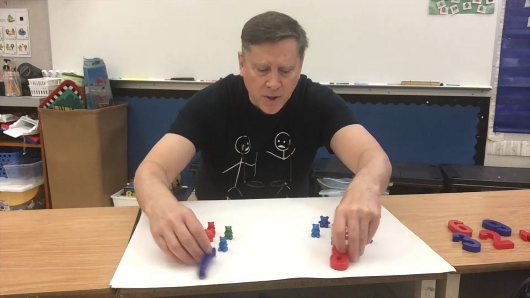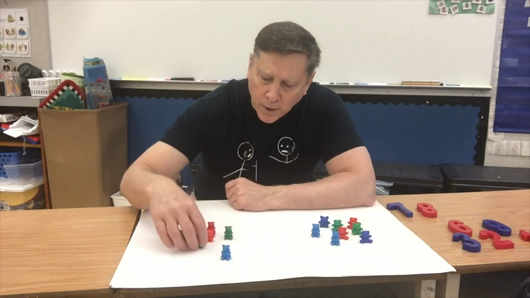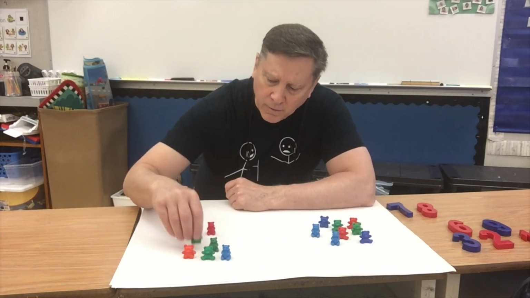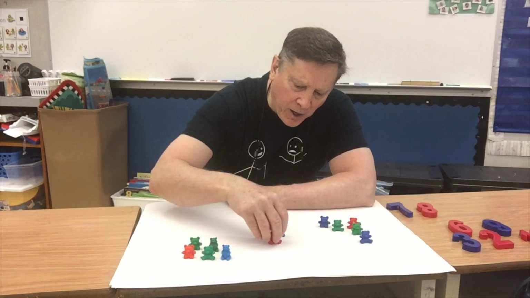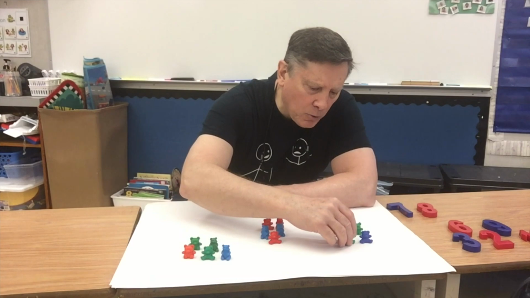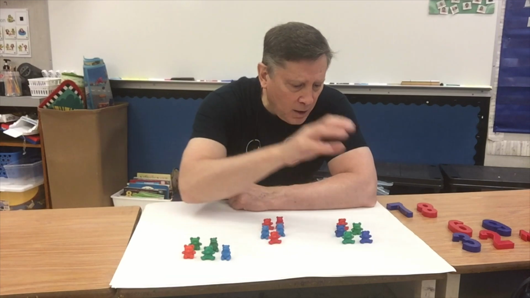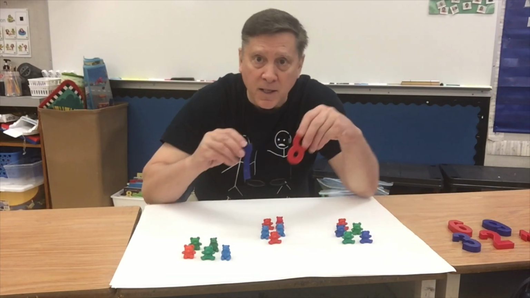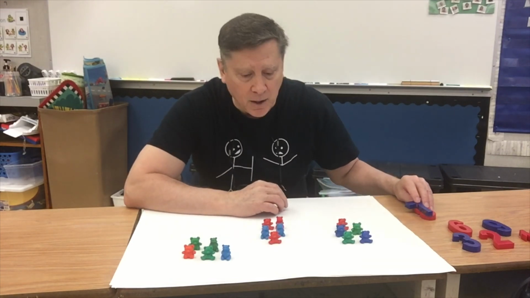I can also, with number sense, represent counting in different ways. For example, 1, 2, 3, 4, 5. 1, 2, 3, 4, 5. 1, 2, 3, 4, 5. 3 groups of 5 would be like skip counting by 5s. 5, 10, 15. Hey, 7 and 8 make 15. 3 groups of 5 make 15. That's number sense.